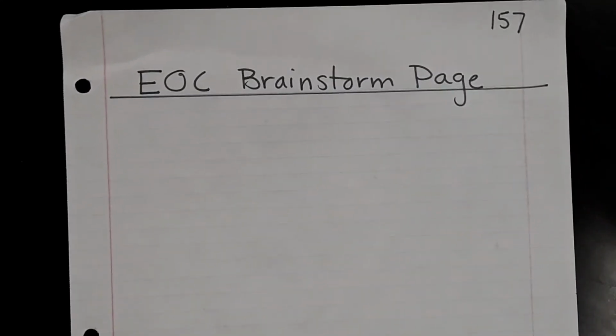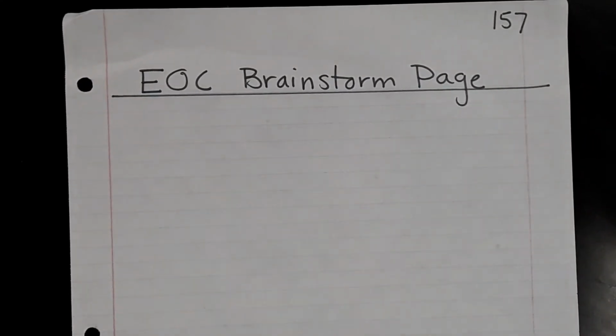Hello Pirates, today's test taking strategy is setting up a brainstorm page on your reference sheet when you start testing. So when you come in to test on the day of your EOC, they're going to hand out your test materials and read you a script, and in the testing materials is going to be a blank piece of paper that you can work out like Punnett squares and problems on.